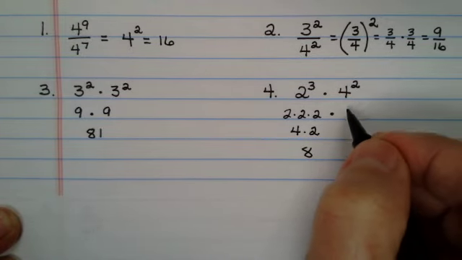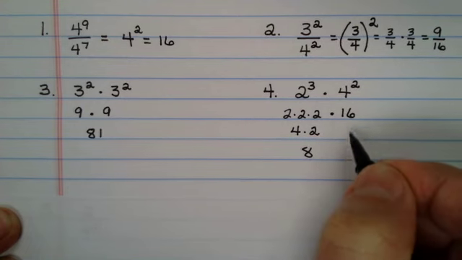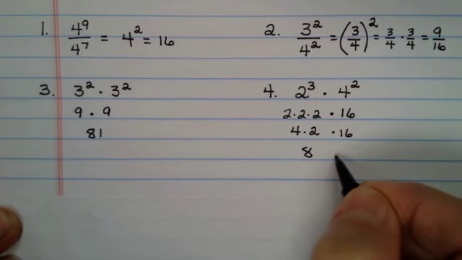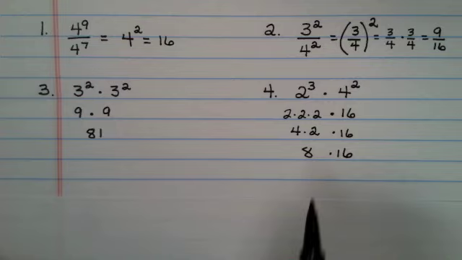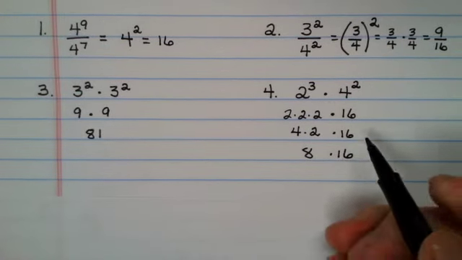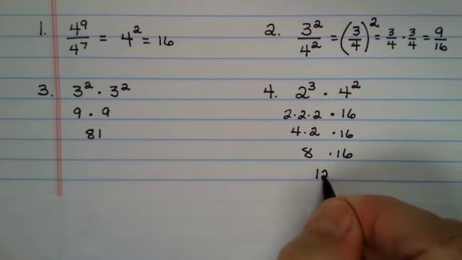4 raised to the 2nd power is 16, times 16 times 16. And 8 times 16 is 128. 8.